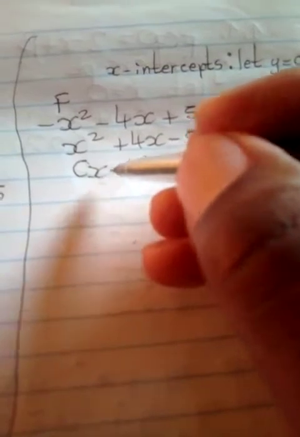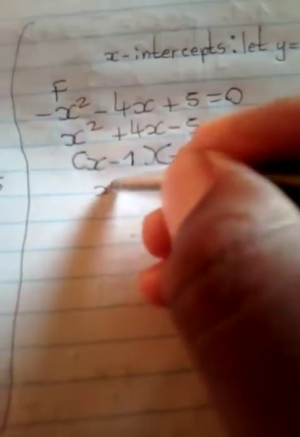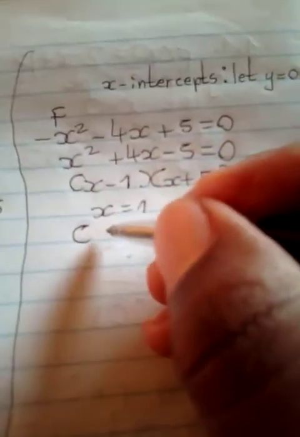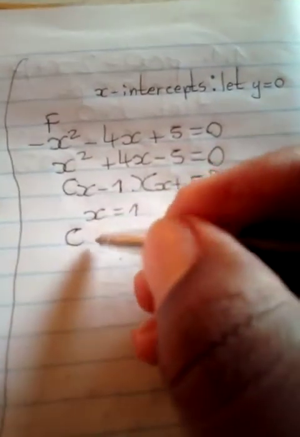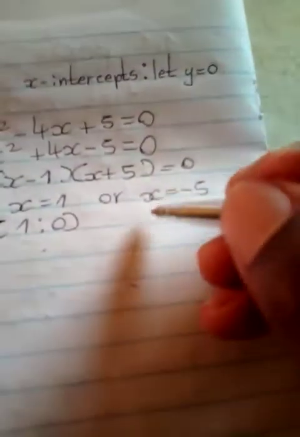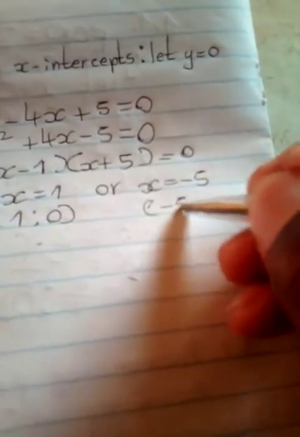And when we conclude this, we can see that x is equal to 1, or x is equal to -5 here. So as coordinates, we can say the x-intercepts are (1; 0) or (-5; 0), like this here.